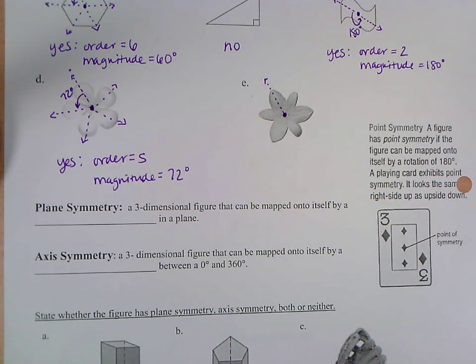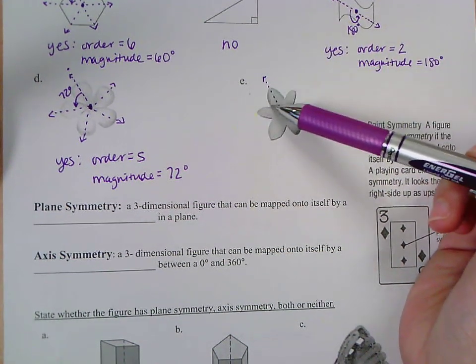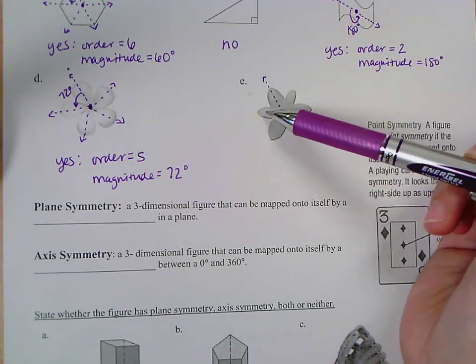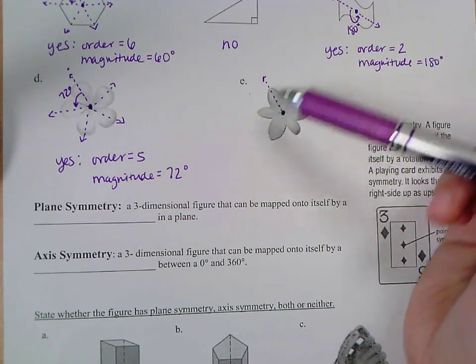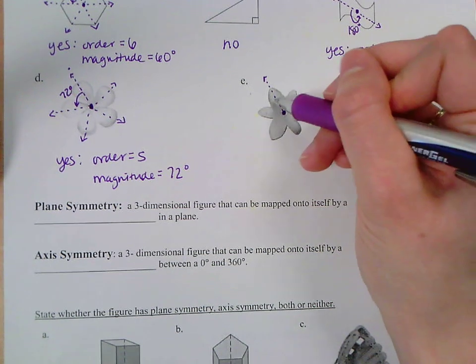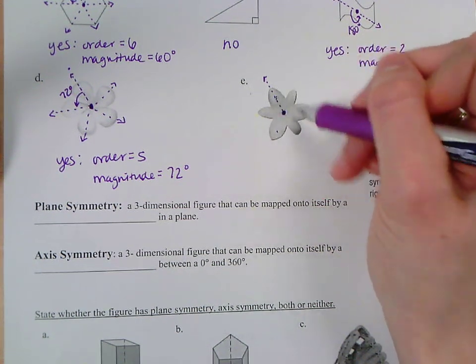It is 3. Okay, so when I look at this, I cannot map this petal onto this one. This petal is larger than this one. So these 3 petals are all the same, and then these 3 are the same.